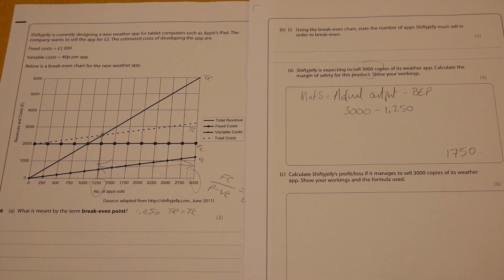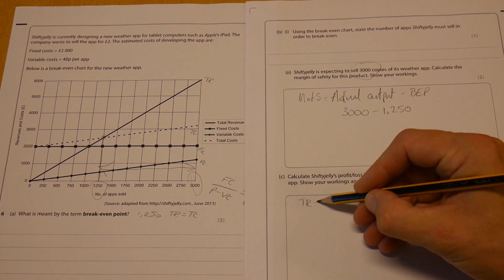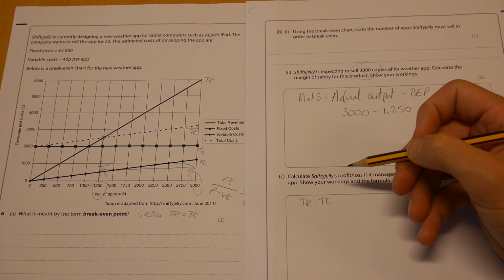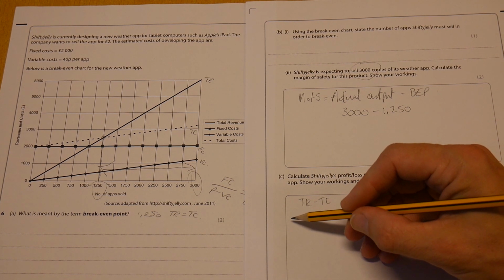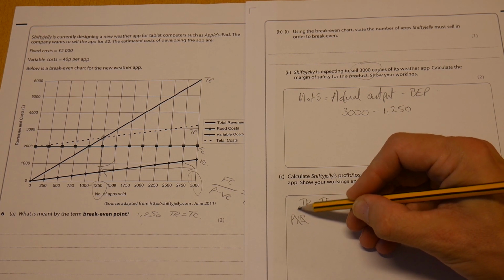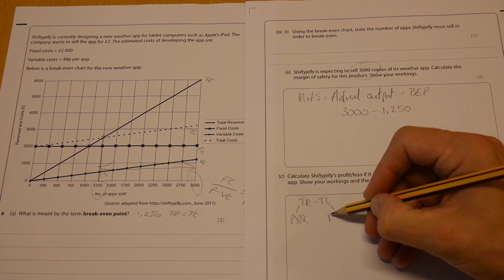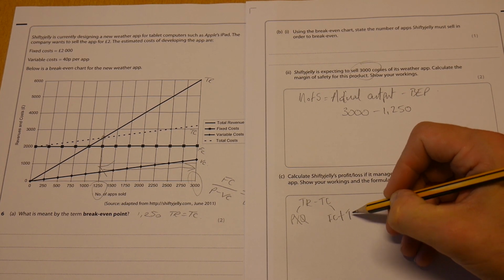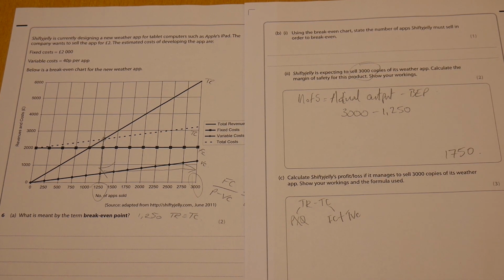Show your workings and the formula used. So just notice that it asks for that formula. So you could go straight in and you could just do the standard total revenue minus total cost means of doing this. Okay, now that's fine. It's just that takes a little bit of time. Now within that, you then need to work out price times quantity, and to work out your total cost, where you need to do your fixed cost plus your total variable cost. Now, as such, there's quite a bit of calculating to do there.